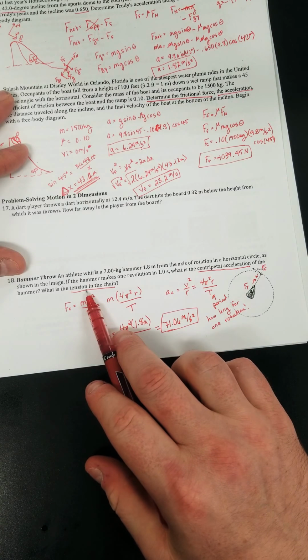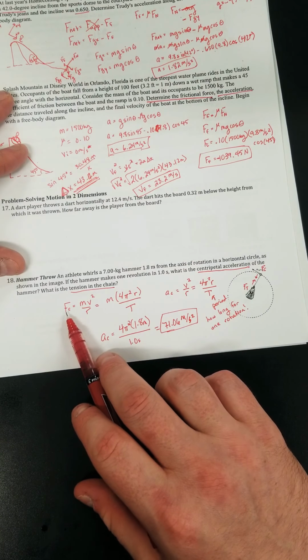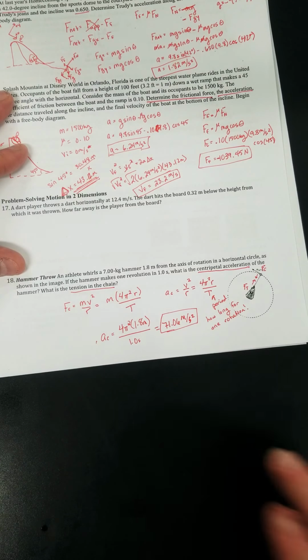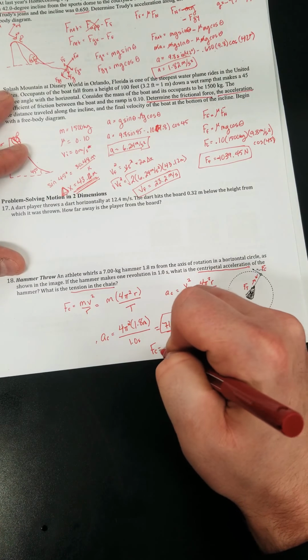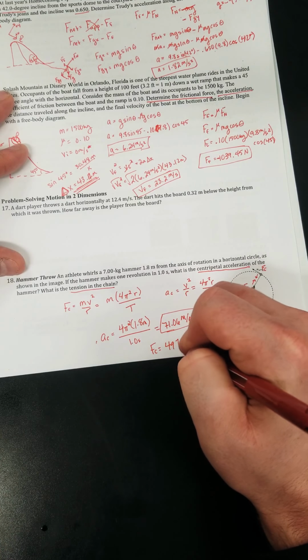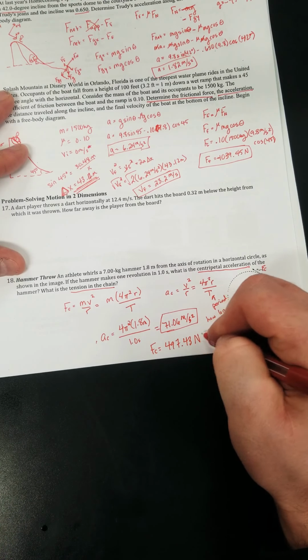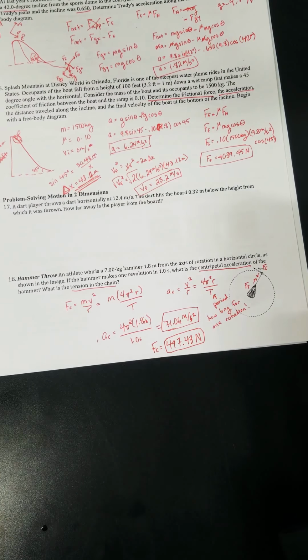So tension, again, tension is equal to centripetal force. And centripetal force, the only thing I have to do is take mass times acceleration. So if I take a mass and I multiply it by this, then I will get my centripetal force. So I'm just going to take that number times 7, and I get 497.43. And the forces are in newtons. So that is that.